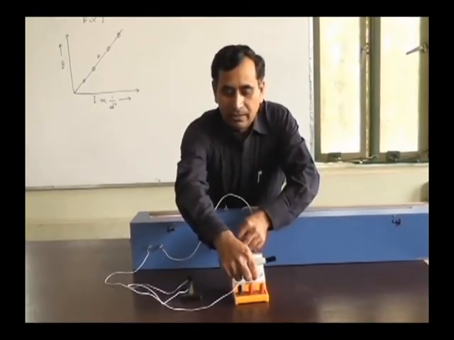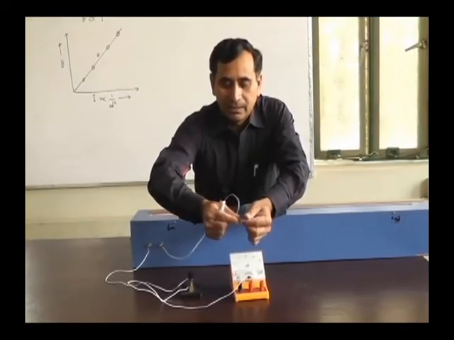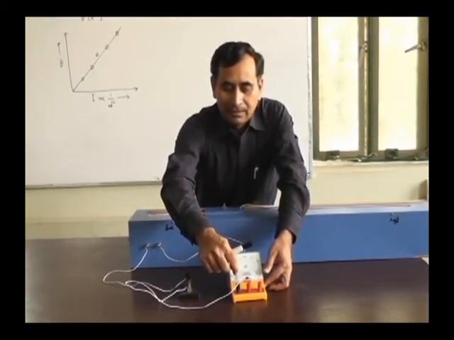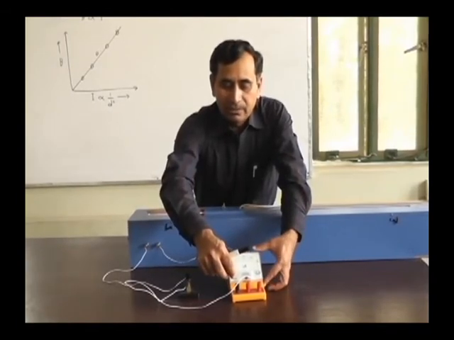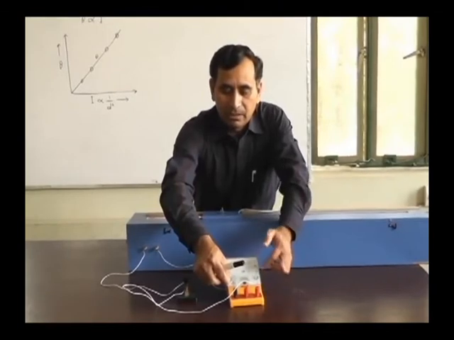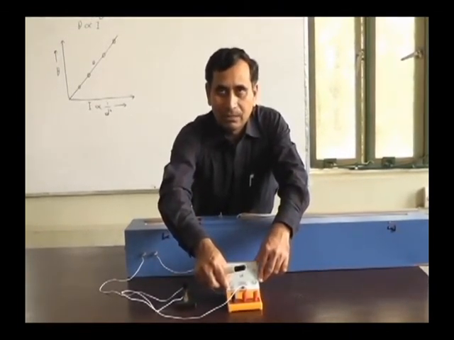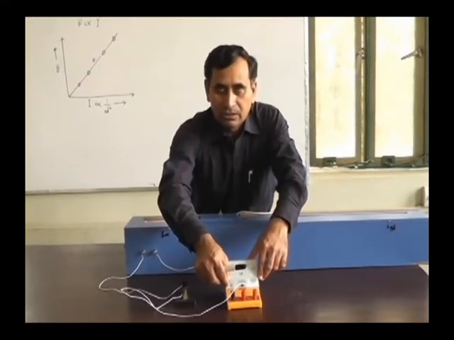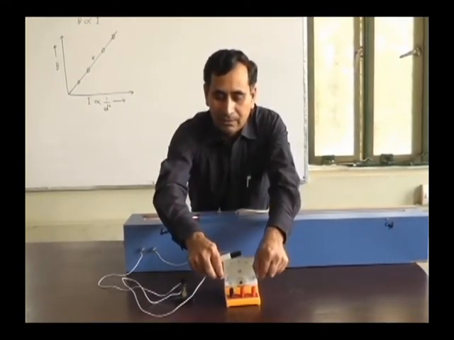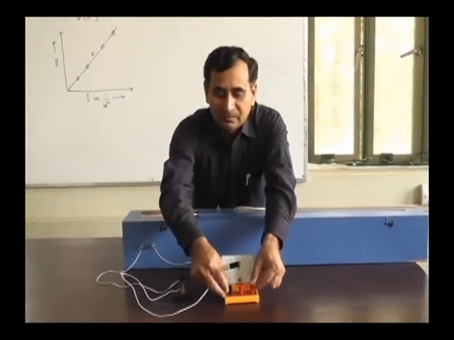You can see here, when the N type of the photocell is connected with the positive terminal of the micro ammeter and the P type is connected with the negative terminal, the deflection in the micro ammeter is reversed. So this is not the correct method. So you need to check these terminals first so that you can get the correct reading in the ammeter and you can note it.